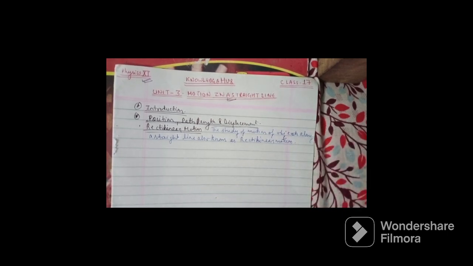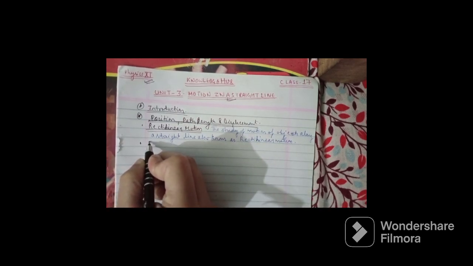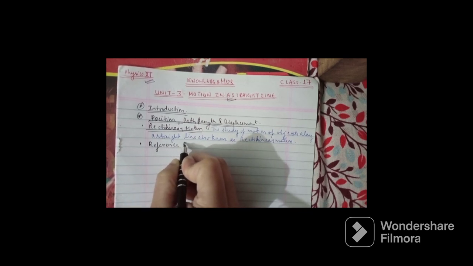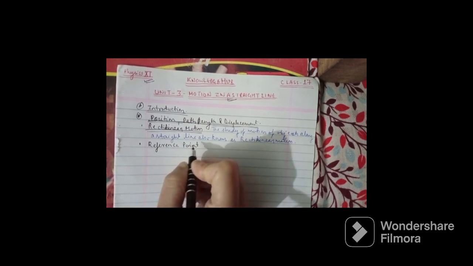Now we talk about kinematics. In kinematics, we study ways to describe motion without going into the cause of motion. What causes motion we'll discuss later. So I will be clearing kinematics for you. Now we talk about the reference point. Just make notes, because these are the subjects you will have to know, and these are the points you have to clear.